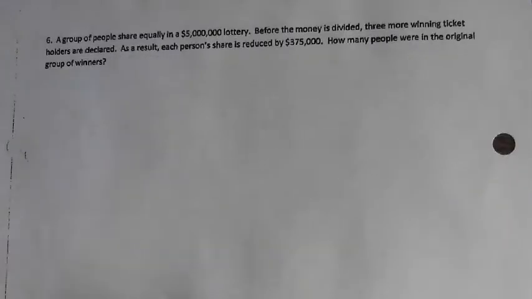Okay, and try setting up number 6, not solving, setting up number 6 on your own, given that it's very similar to that yacht problem that we did a few minutes ago.